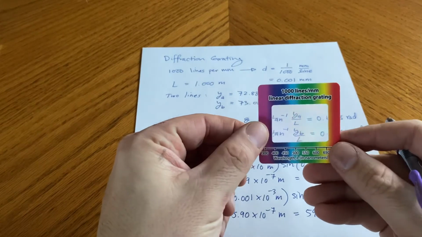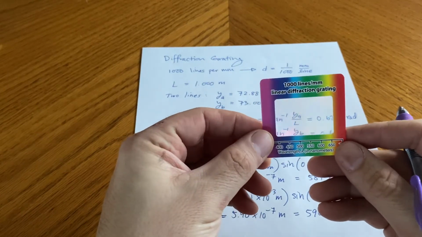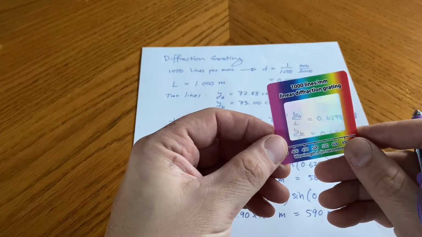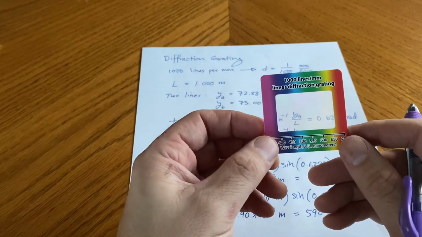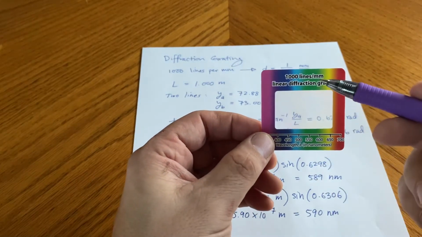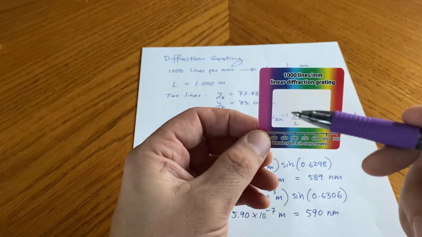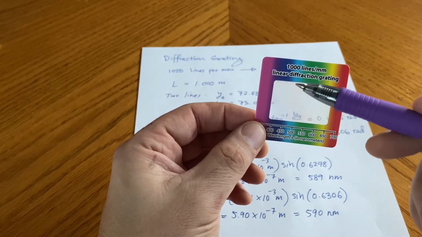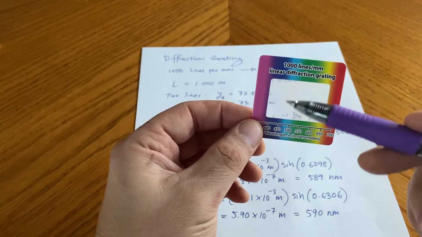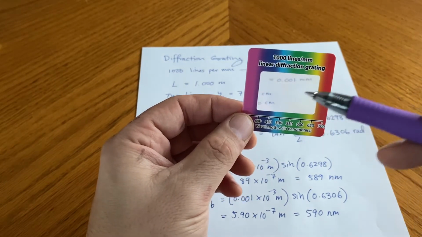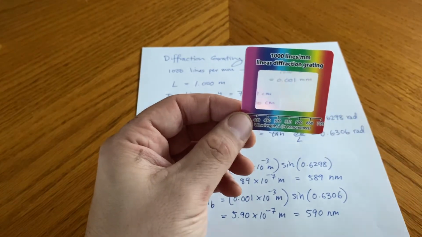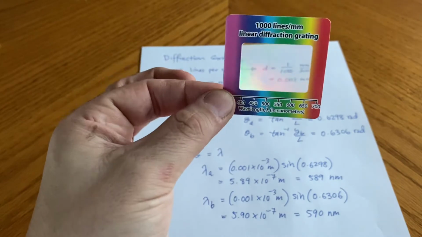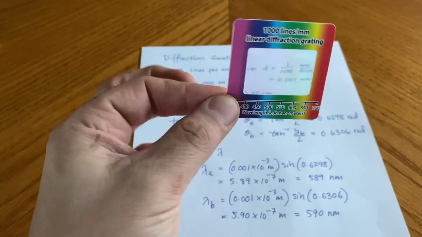Here's a diffraction grating. If I wave it around, you might see rainbow colors in it occasionally, if I tilt it at the right angle. This one clearly says it's 1,000 lines per millimeter. That means on this screen, you can't see them with your eye, but there are 1,000 lines or slits per millimeter across it. I can prove that to you. By wiggling it around, you can see the rainbow pattern. So it's spreading out the light beams.